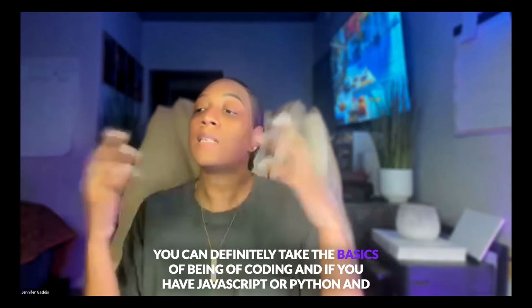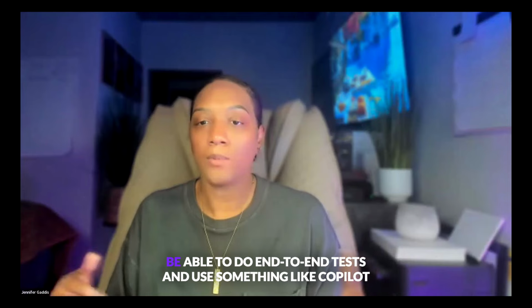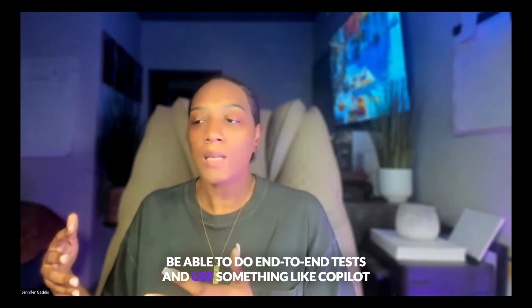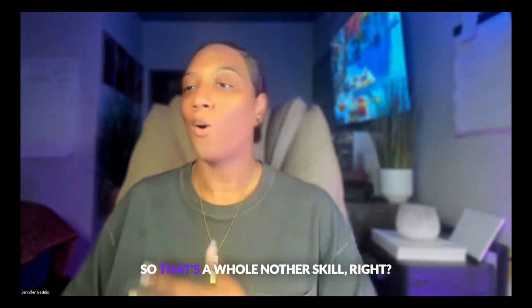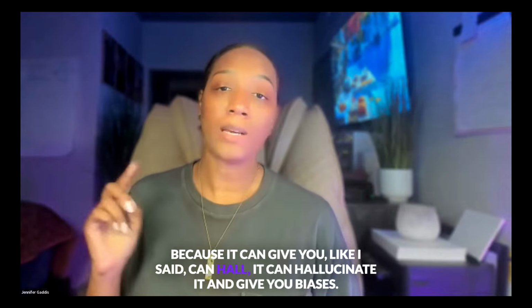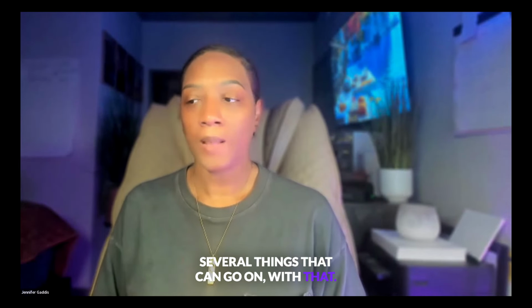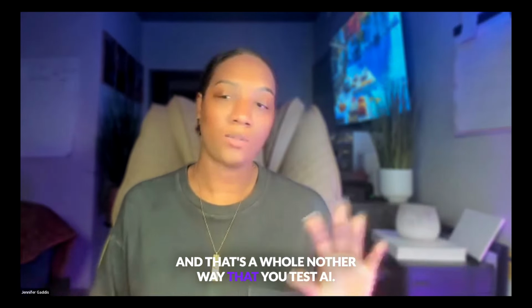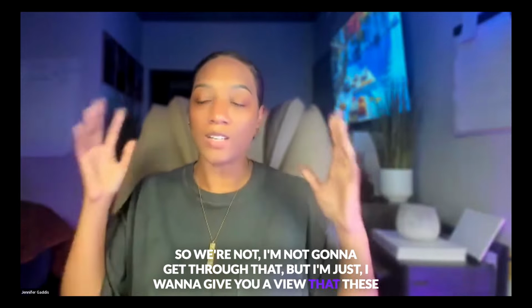You can definitely take the basics of coding, and if you have JavaScript or Python, be able to do end-to-end tests and use something like Copilot next to it to help you along the way. But you have to know how to prompt and feed AI. So that's a whole other skill, right? Prompting and feeding it, because like I said, it can hallucinate and give you biases. There are several things that can go on with that, and that's a whole other way that you test AI.